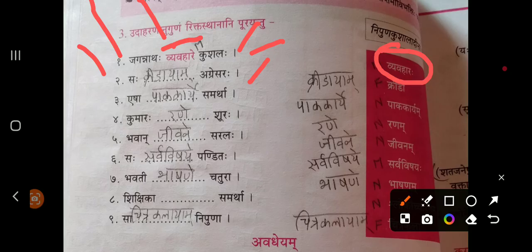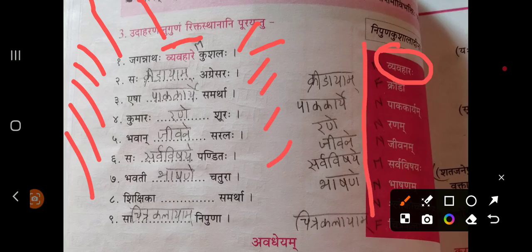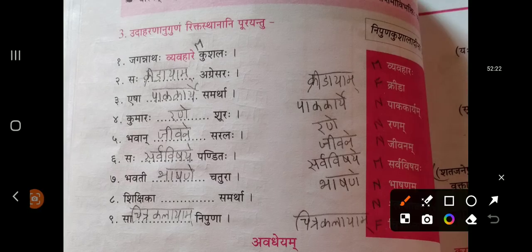So first, before doing match the following, search each and every word which is given, including the answers. Search every word in learnsanskrit.cc, get the meaning and note it down in this textbook. Just write small, like this. For example, get, write it in small words.